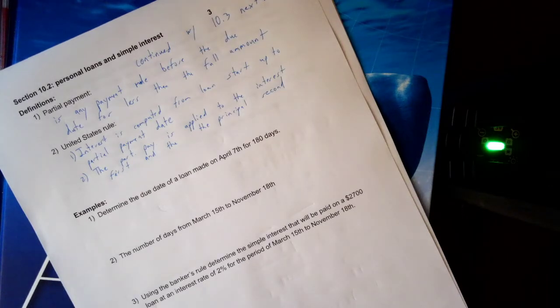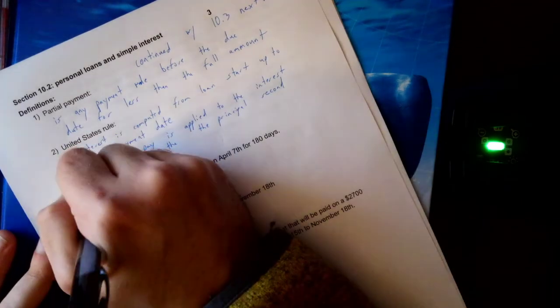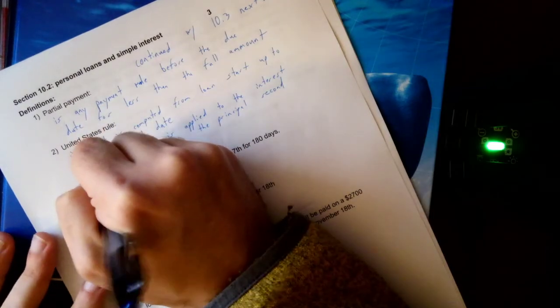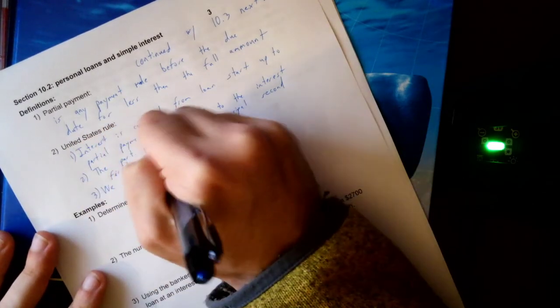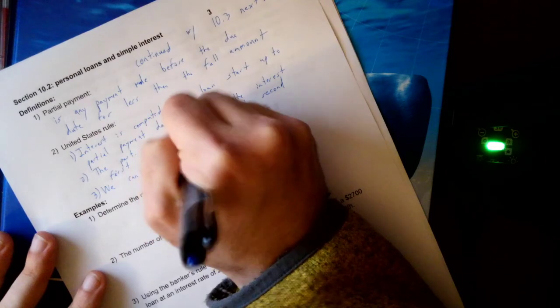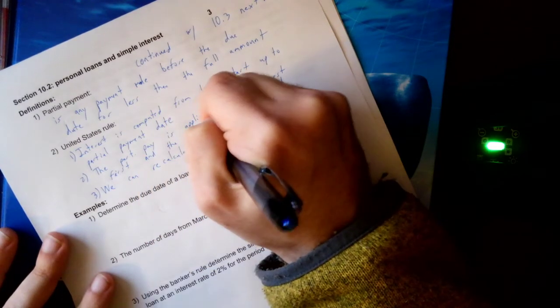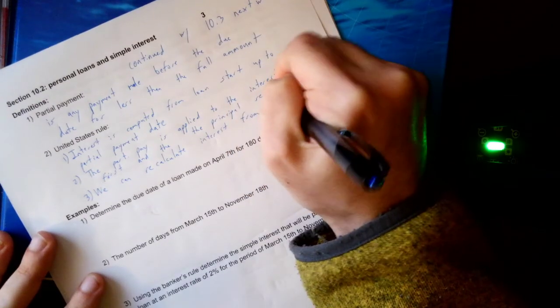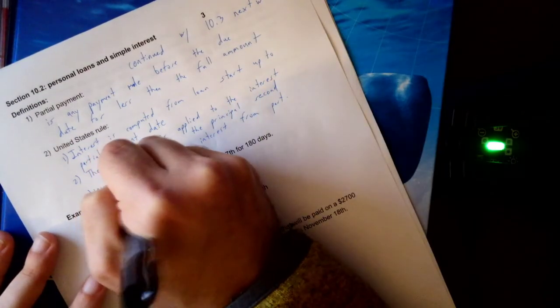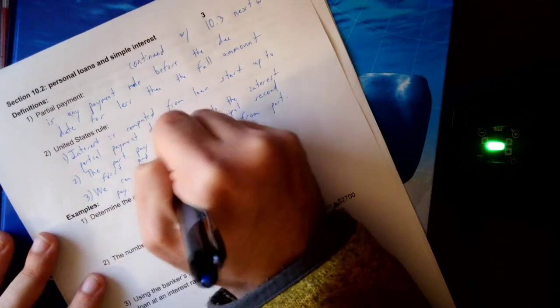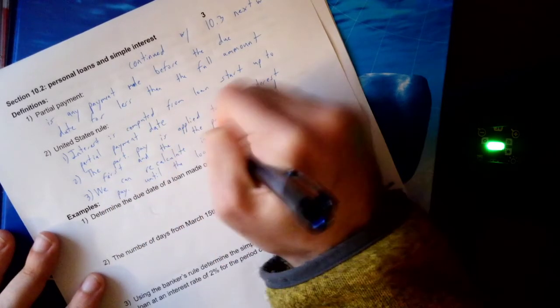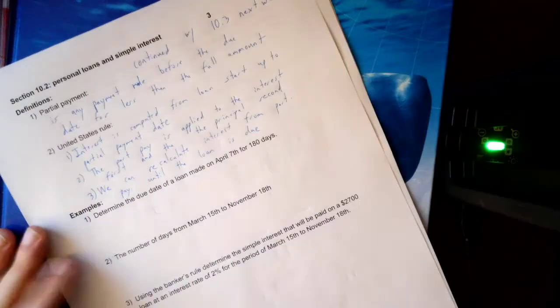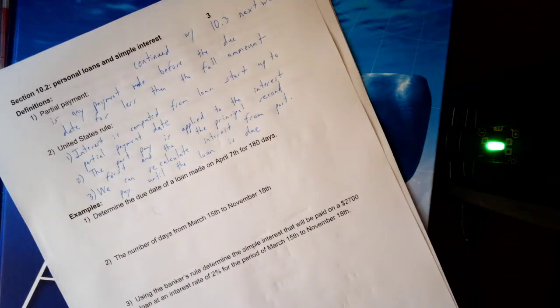And then, in order to find the new interest due, we can recalculate interest from the partial payment date until the loan is due. So then you recalculate the interest from that point onwards. You recalculate your interest.